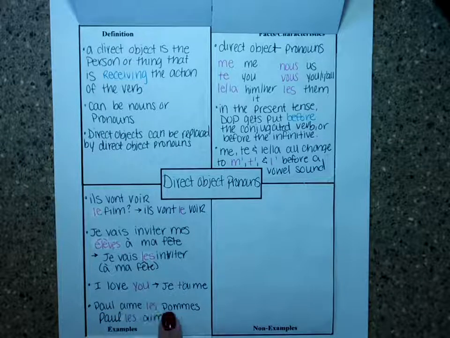So Paul likes apples. We're going to take les pommes and replace it with our direct object pronoun because it's receiving the action of the verb to like. So we have Paul les aime. So this time it's going before just the one verb because I only have one verb in my sentence.